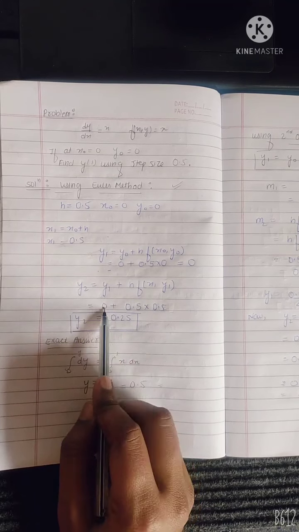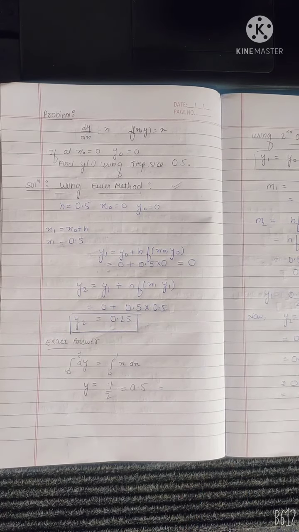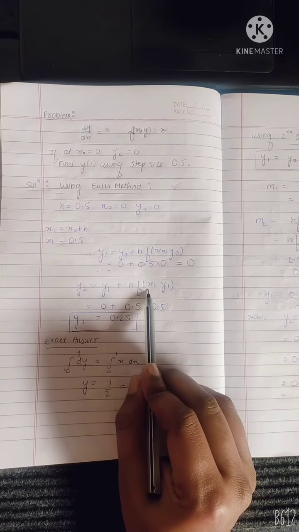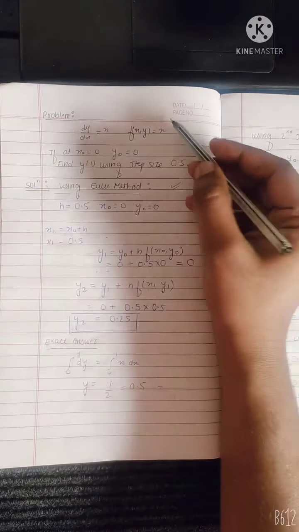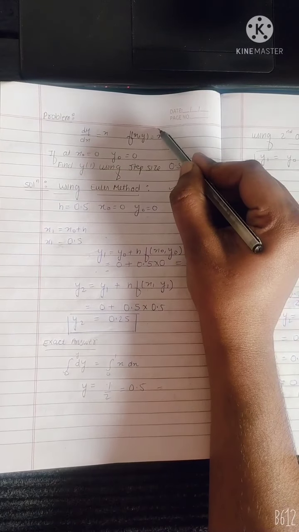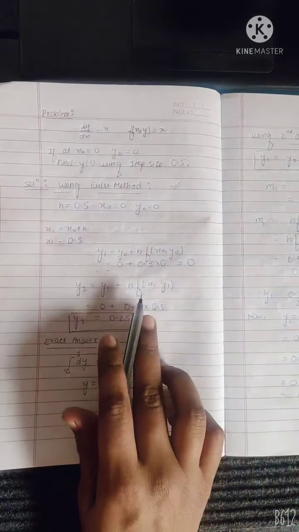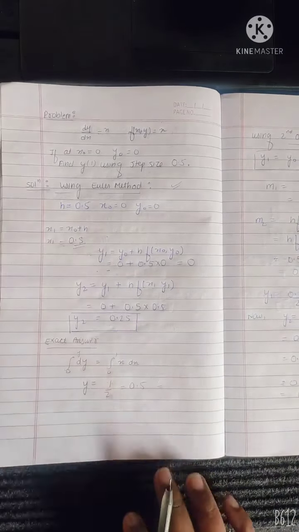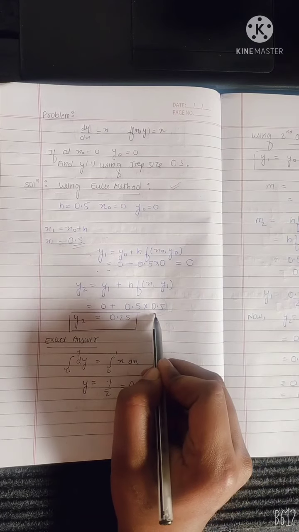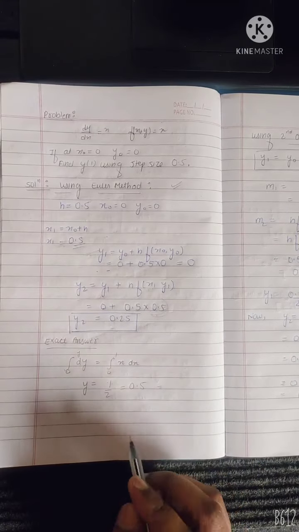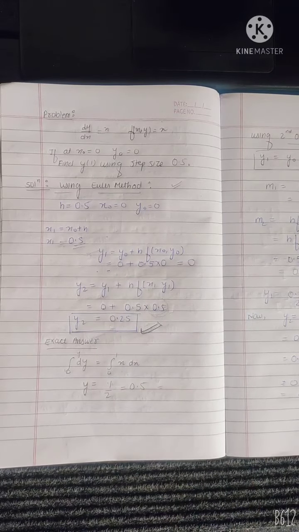Y1 is 0 as we have seen here, h is 0.5. This time in the values of function we take x1 and y1, since the function has only x term. If we take the values of x1, what is x1 this time? X1 is 0.5, so what we put here is 0.5 into 0.5, that is 0.25. So the value of y1 here attained is 0.25.